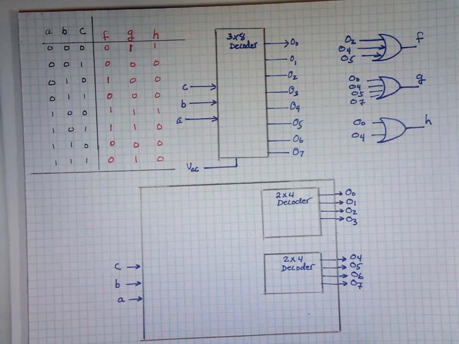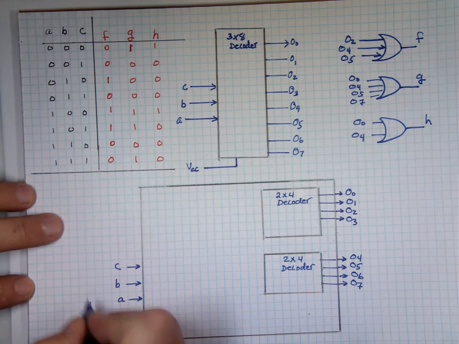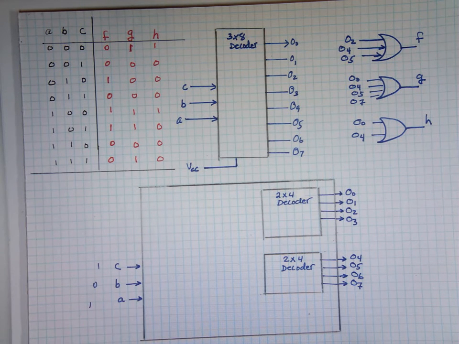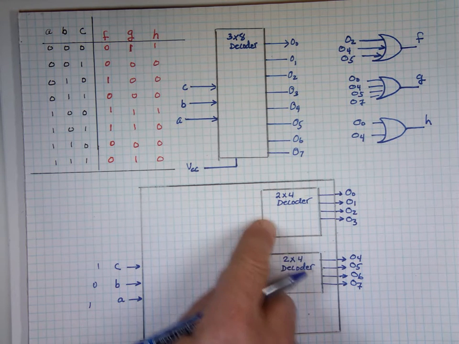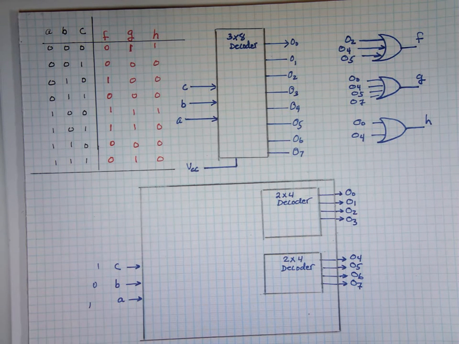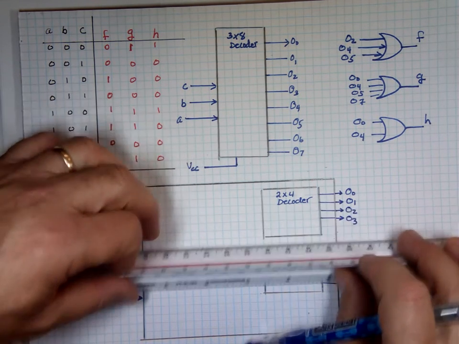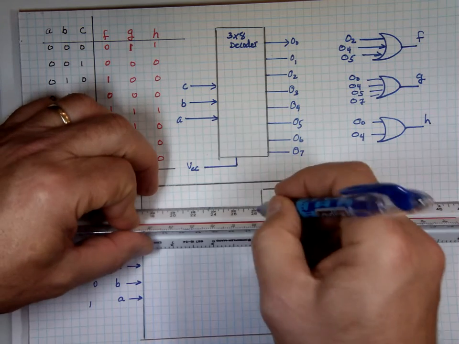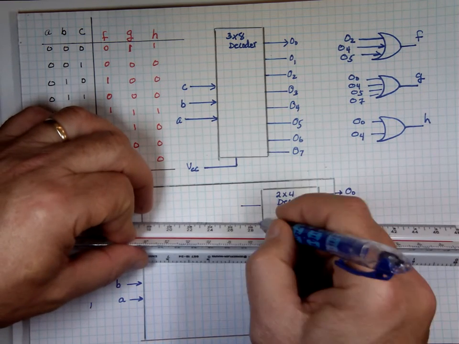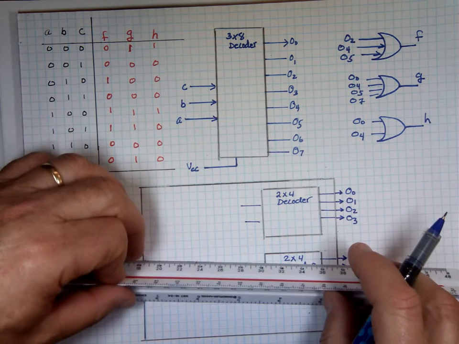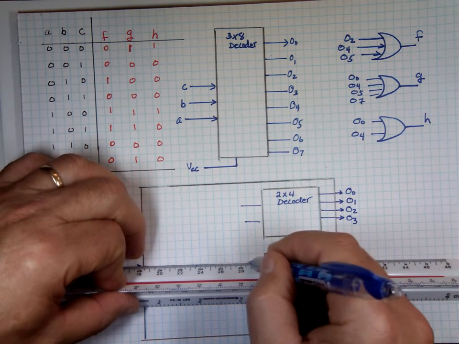Let's assume I put 1, 0, 1. Which one is that you want to be on? What's 1, 0, 1 equal to? 5. You want that to be on. So if I attach C and B to this one, not A, C and B for my inputs. So it's like a K map. I mean, one A will be 0, one A will be 1, right? Well, let's see.